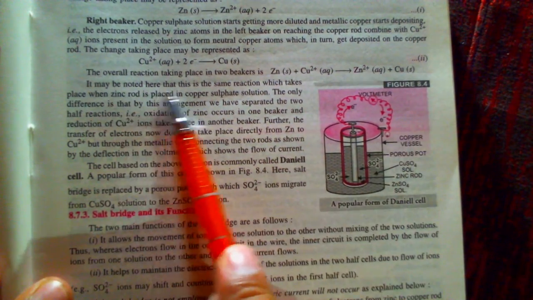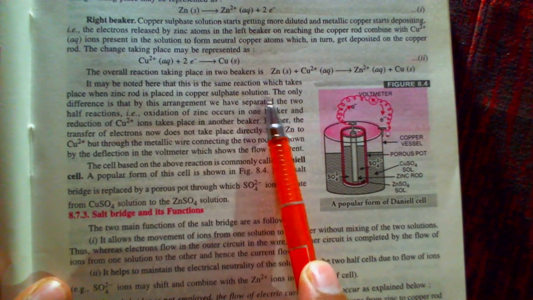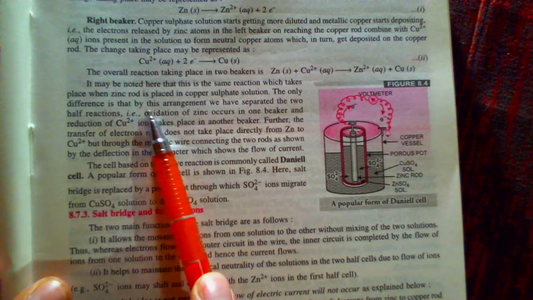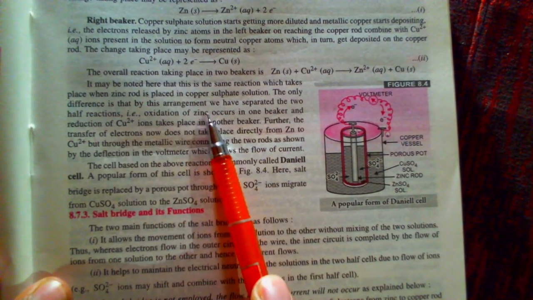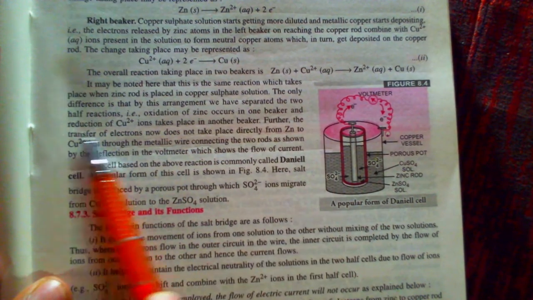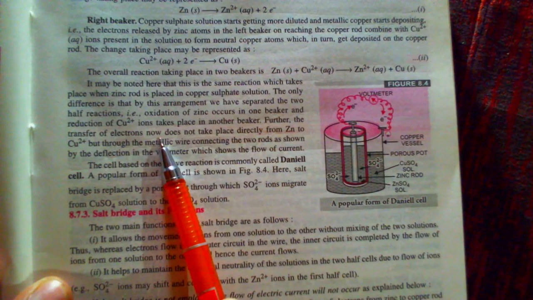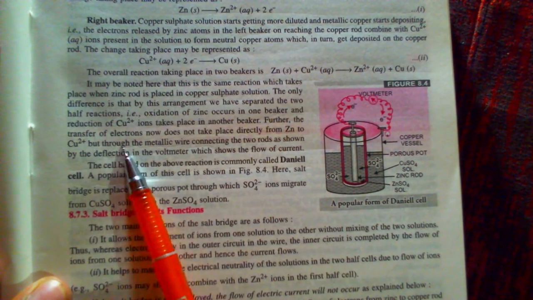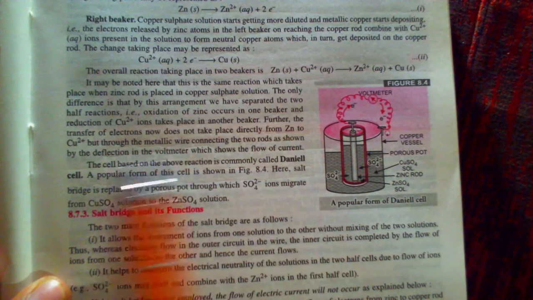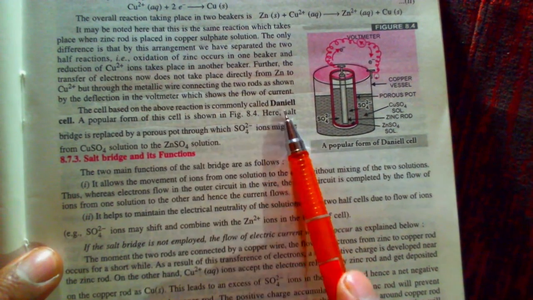It may be noted here that this is the same reaction which takes place when a zinc rod is placed in copper sulfate solution. The only difference is that by this arrangement we have separated the two half reactions, that is, oxidation of zinc occurs in one beaker and reduction of Cu2+ ions takes place in another beaker. Further, the transfer of electrons now does not take place directly from Zn to Cu2+ but through the metallic wire connecting the two rods, as shown by the deflection in the voltmeter, which shows the flow of current. The cell based on the above reaction is commonly called a Daniell cell.